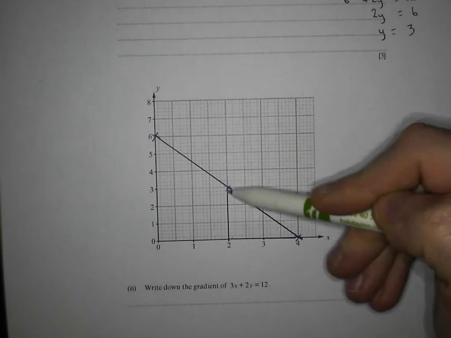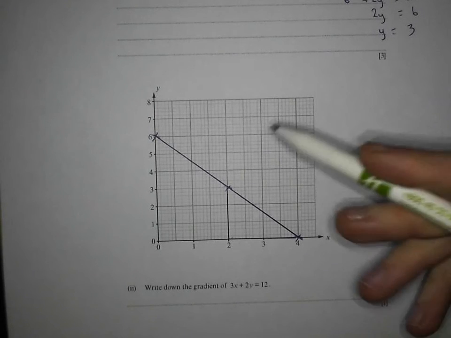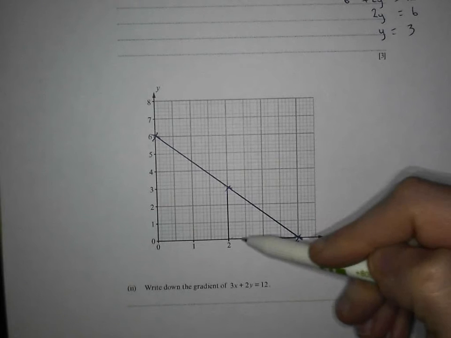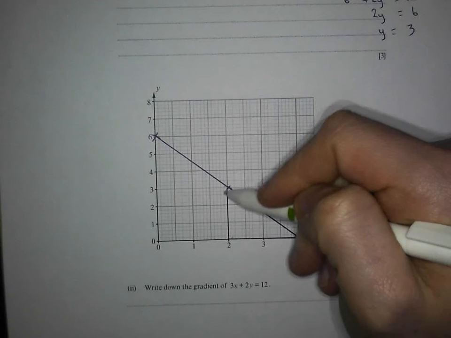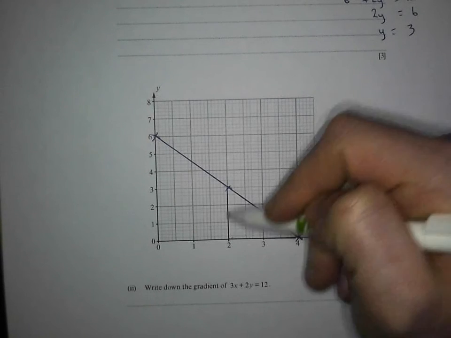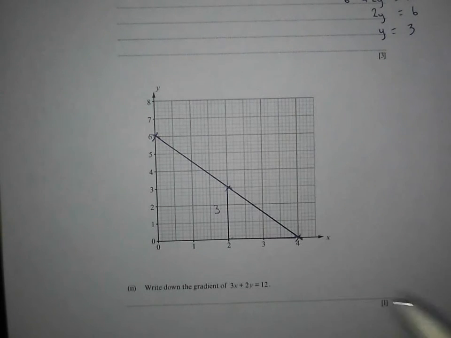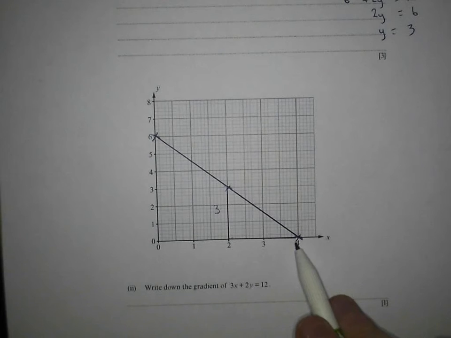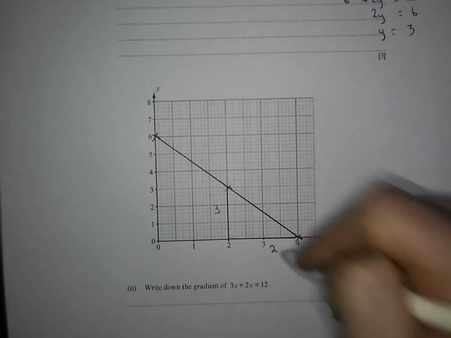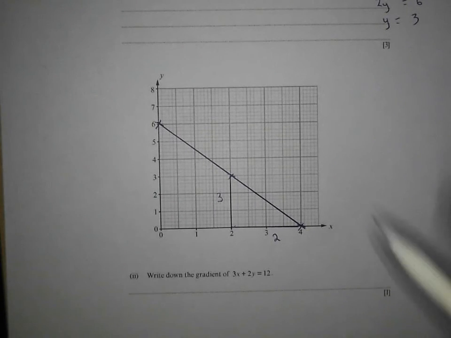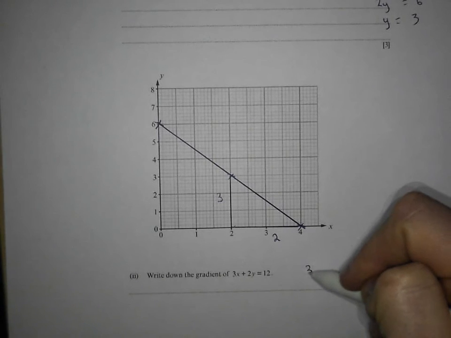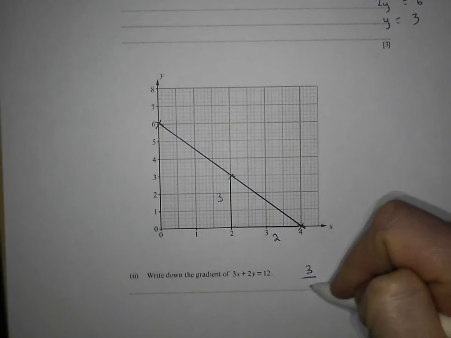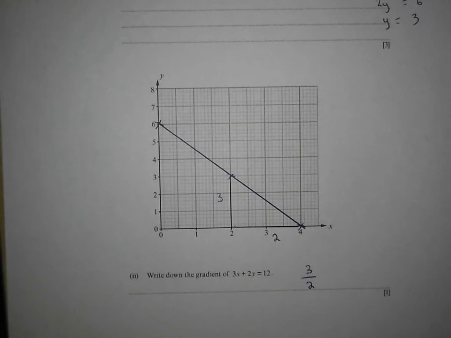So what's my change in y here? Well, I've gone from 0 on the y-axis to 3, so that's a height of 3, or a change in y of 3. And on the x, I've gone from 2 across to 4, so that's 2. And I've just got to get it the right way around. It is the gradient equals the change in y divided by the change in x. And the final thing I've just got to remember is that this line is sloping downwards, so it's got a negative gradient. There we go, done and dusted.